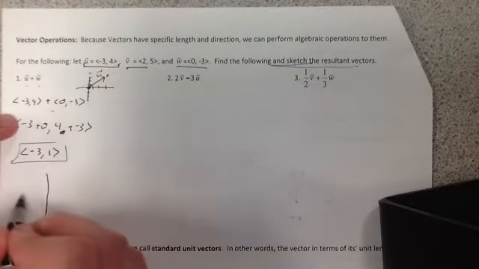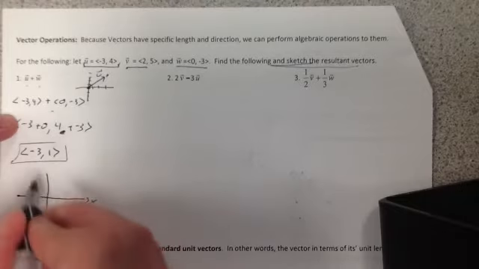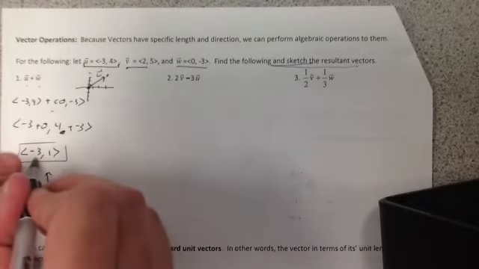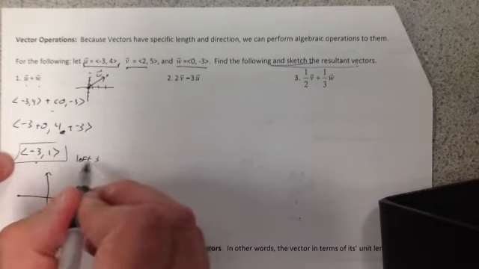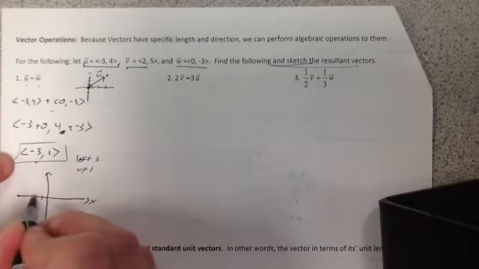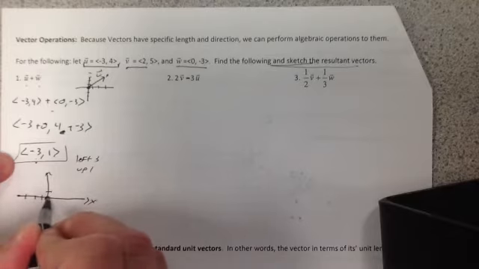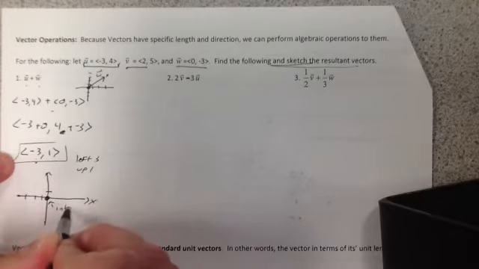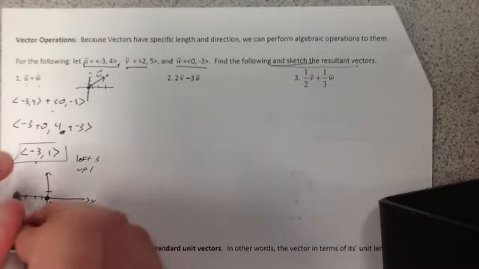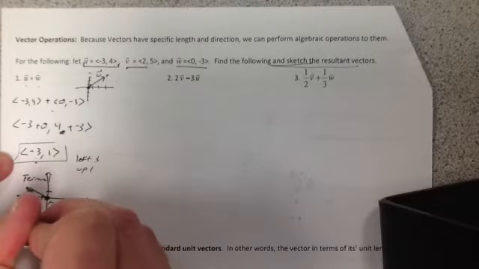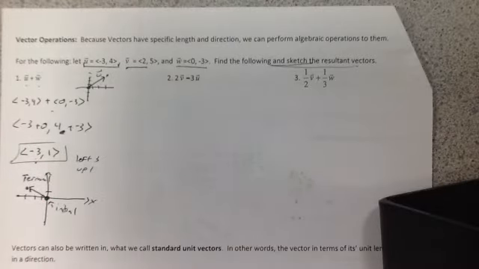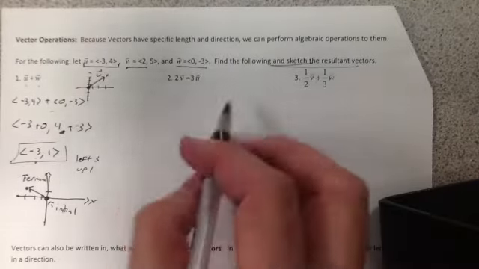So if I wanted to sketch this, think of it as directions. X, Y. This says to go left 3, up 1. 1, 2, 3, up 1. There's my initial. Always start at the middle. Initial. And my terminal is at negative 3, 1. Terminal. It ends. And I just draw it in there, like so. Very easy to do. Let's try number 2 here.